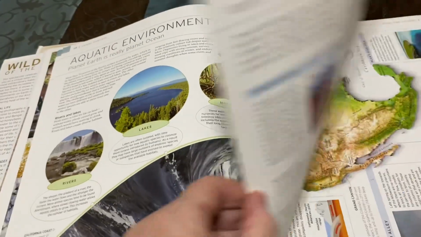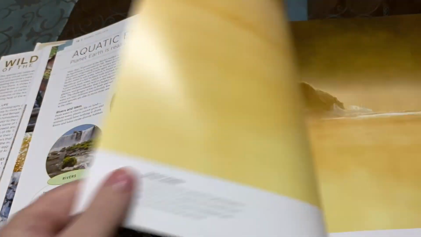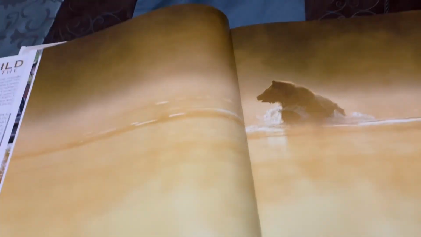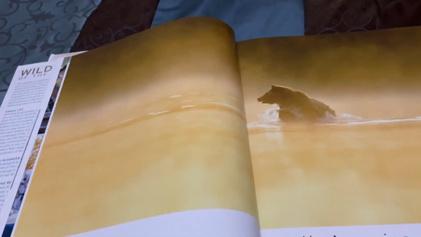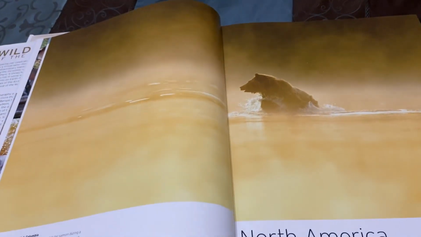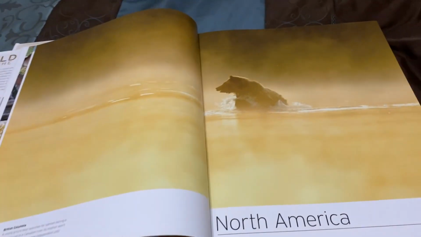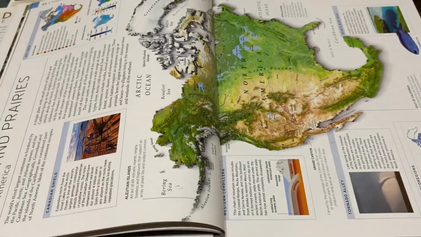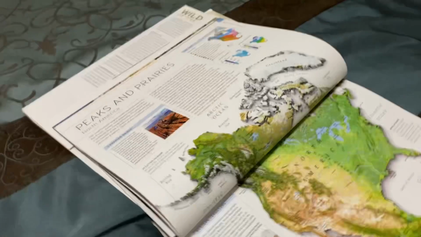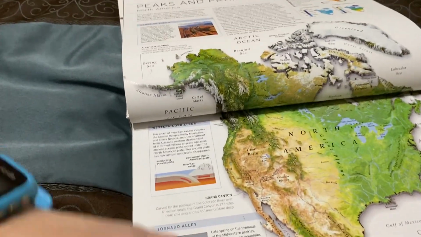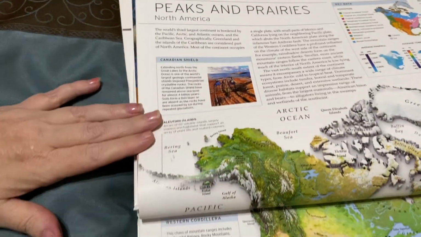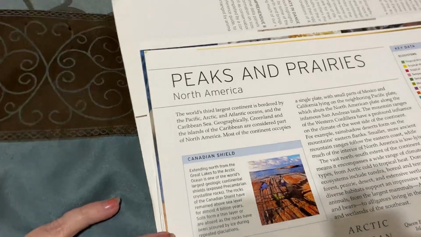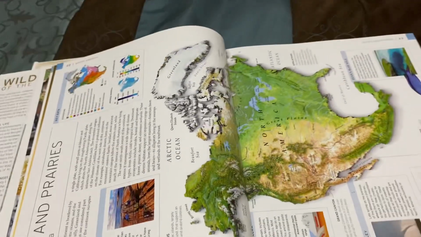And I figured we could start with North America. Sorry, y'all. This book is so big, I can't hardly get it into frame. And this is the only way I could even get it. All right, so I'm going to move the camera so y'all can see this. It is a full page spread of peaks and prairies, and they have several spreads like this throughout the book.